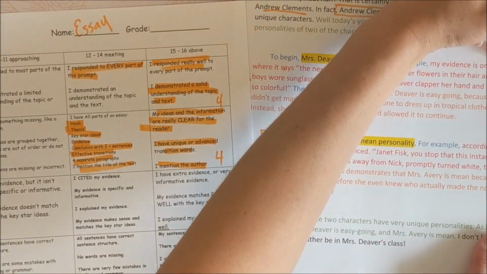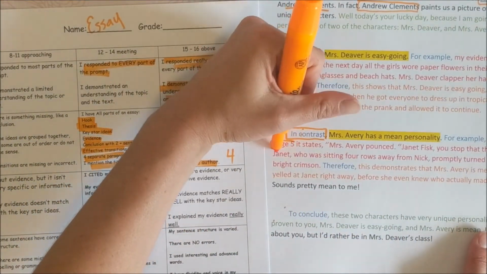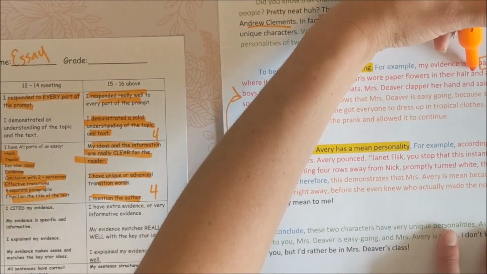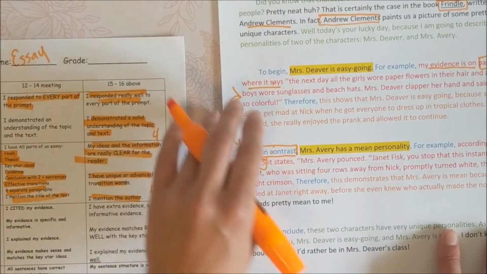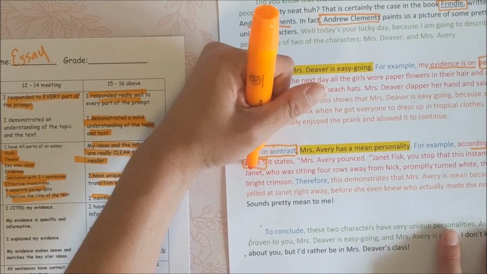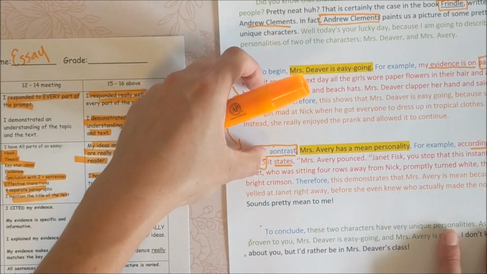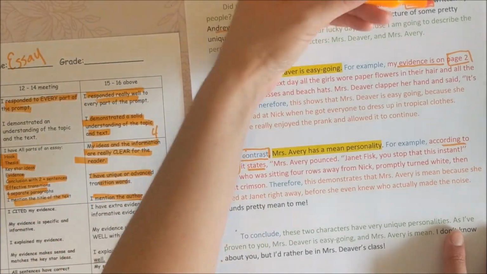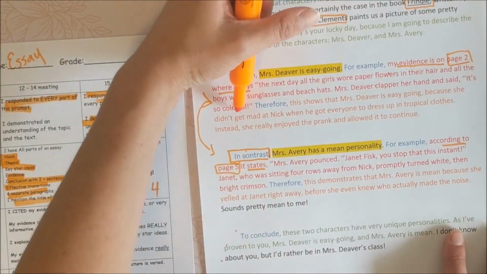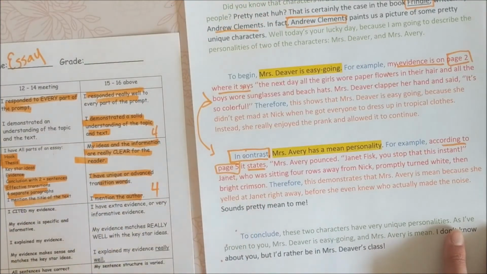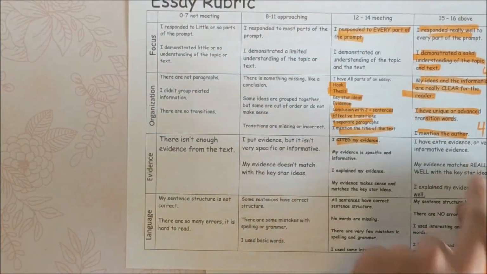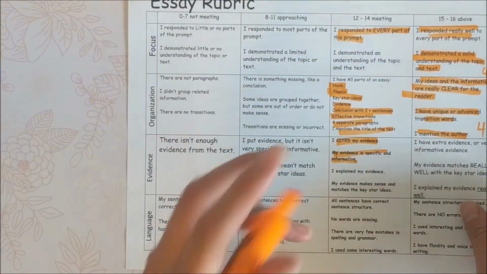They did cite it. And they cited it in a unique way, meaning that for this one they said my evidence is on page 2 where it says. And then for this one they said according to the page 5 it states. So they cited the evidence and they did it well. It is specific, right? You have 1, 2, 3 lines here of evidence and 1, 2, 3 lines. I wouldn't say it's extra evidence, but it is specific. So they cited it. They don't have extra, but it is good. It's informative and it's specific.